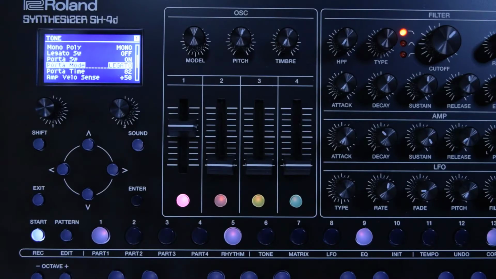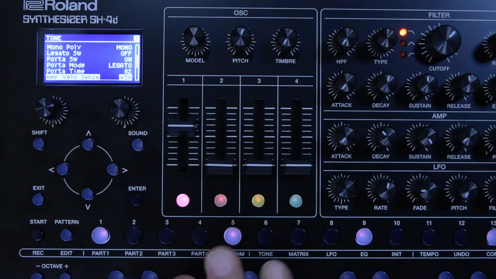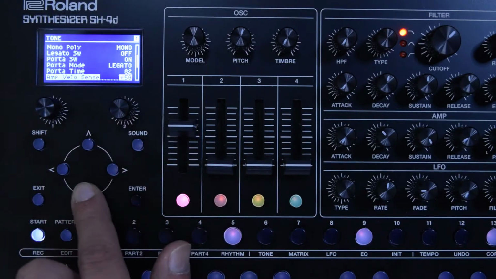Okay, some other options that you have right here is the amp velocity sensitivity. So all this depends on what you want to do. The keys on this device are not velocity sensitive. I'm not going to connect a MIDI keyboard, but if you're using a MIDI keyboard, you can decide how much the velocity will affect the amp, right? So you set it up from here.